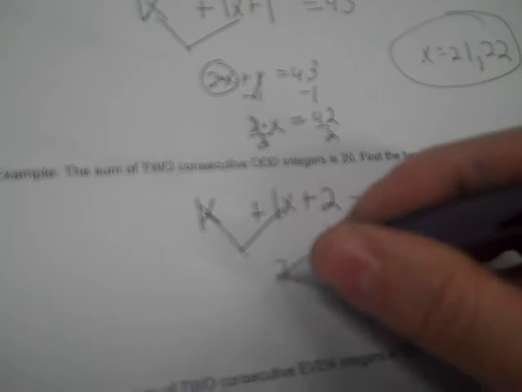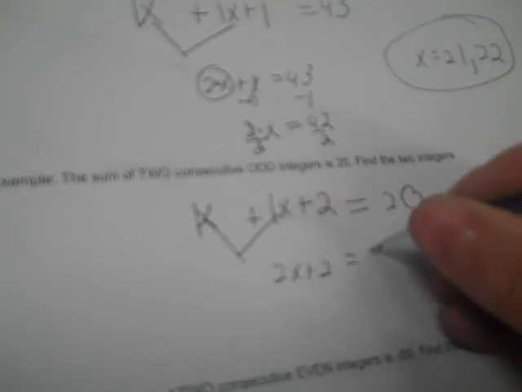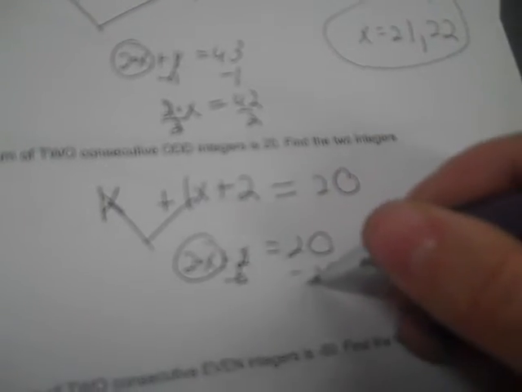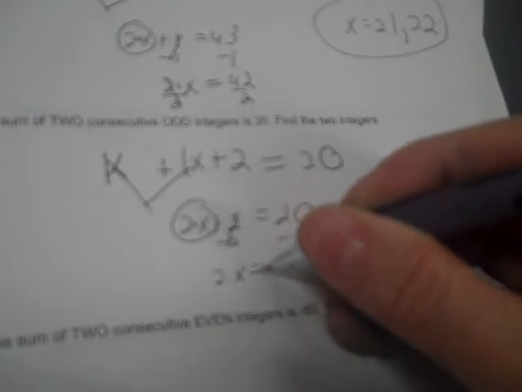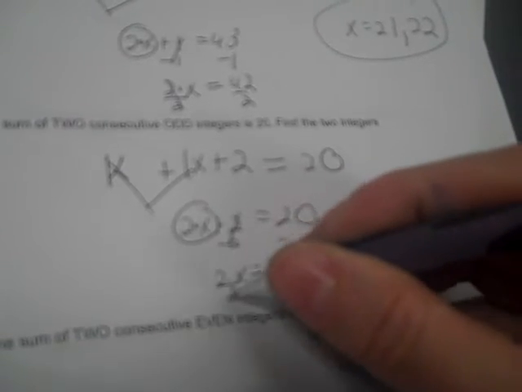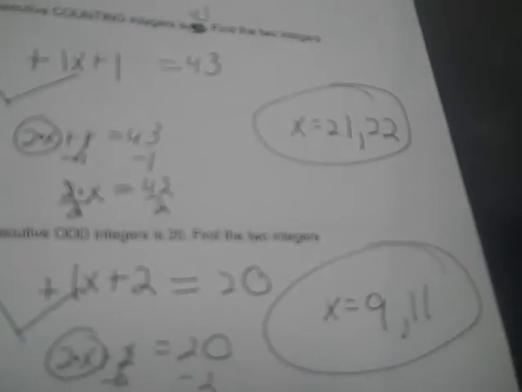You just need the first 2, though. Okay, so 1, 1. Combine like terms, you got 2X plus 2 equals 20. Minus 2, minus 2. So 2 times X equals 18. Then divide by 2, you get 9. Okay, what's the next odd integer after 9? Well, it's probably 11. So 9 and 11.